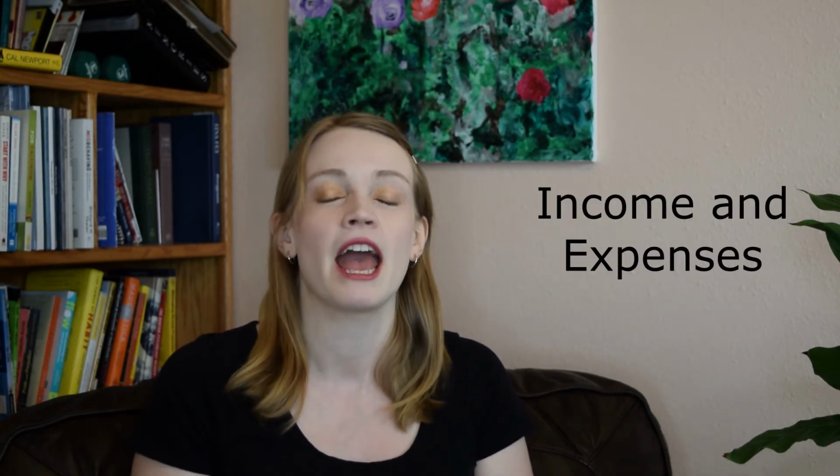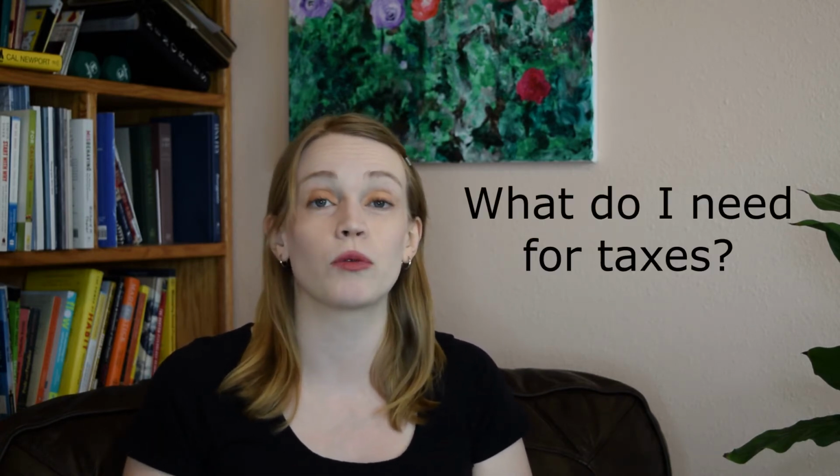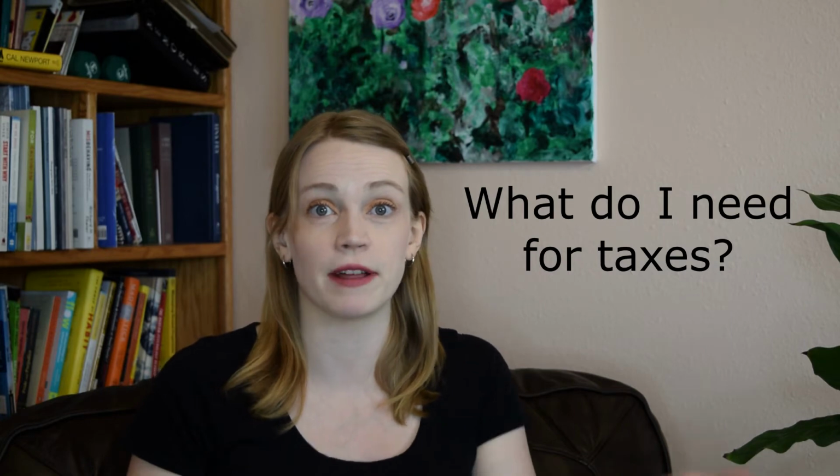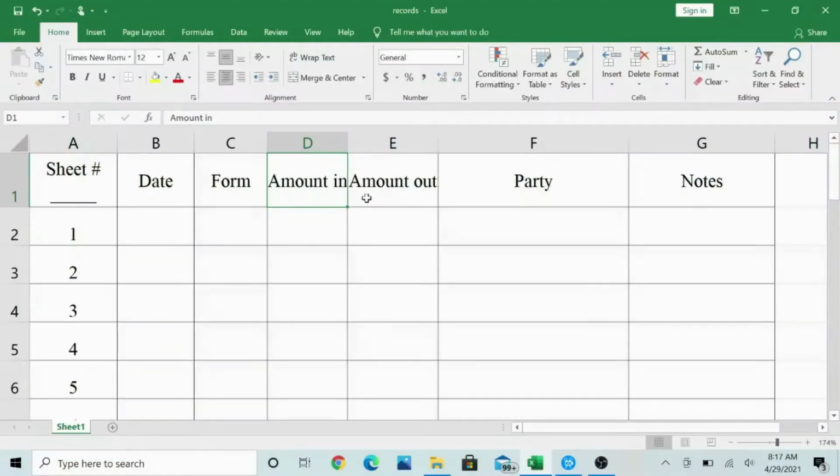So there's basically two kinds of business interactions. There's income and expenses, and we need to keep track of both of those for tax purposes. So I'm thinking about, what do I need when I need to fill out my taxes or give my taxes to the accountant to fill out? The way that I categorize, is it an income or is it an expense? I have amount in or amount out.